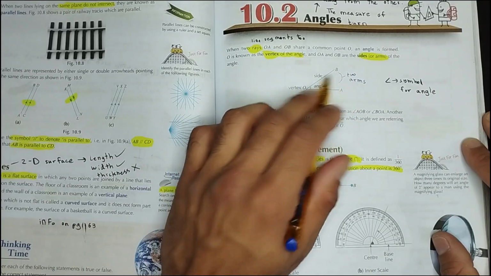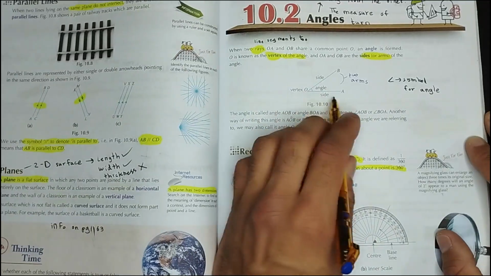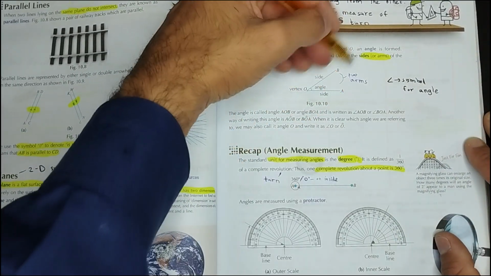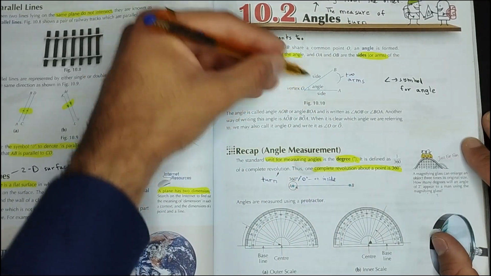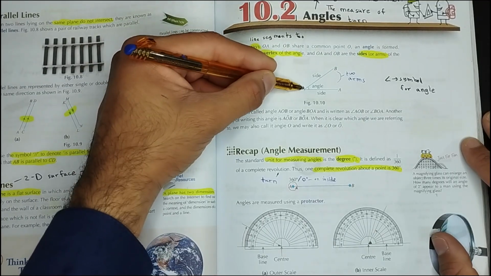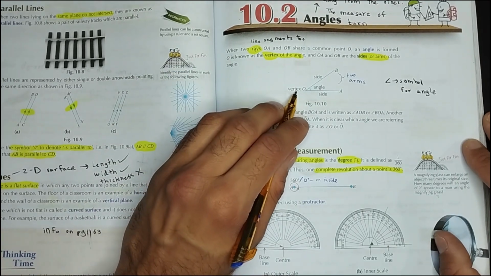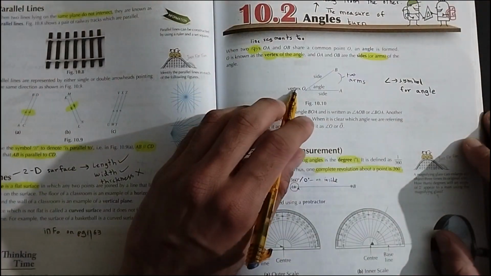Vertex of an angle means a corner. For example, we have this ray and this ray, because they have an endpoint here and they're continuing indefinitely in this direction. That's why they're rays. These two rays have this common point. This common point is the vertex. You can also call a vertex a corner.